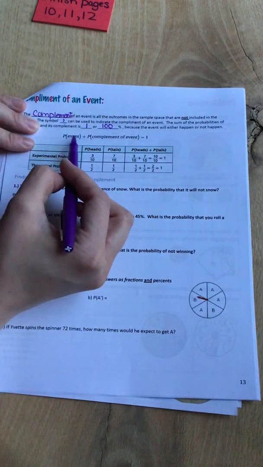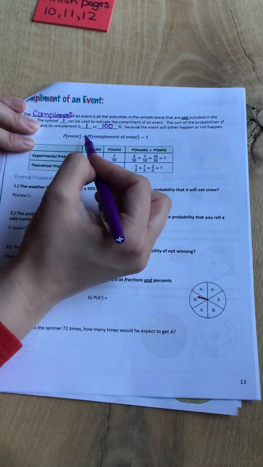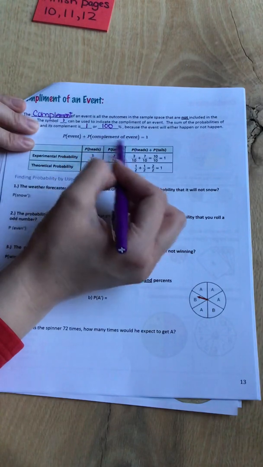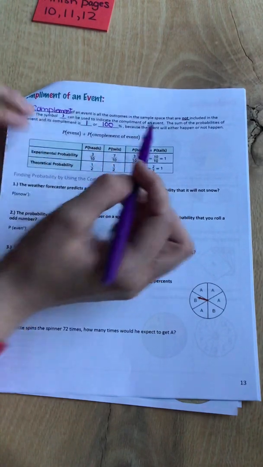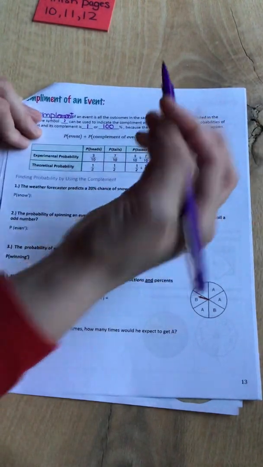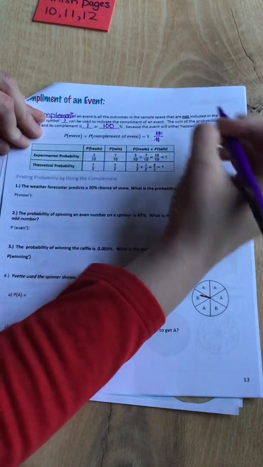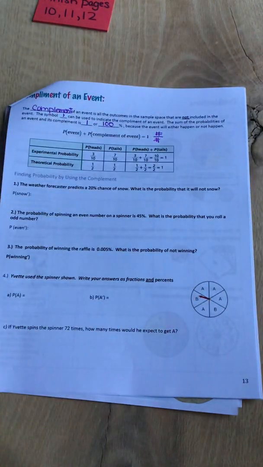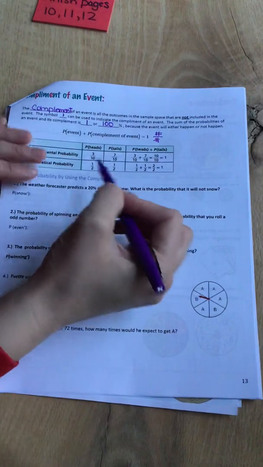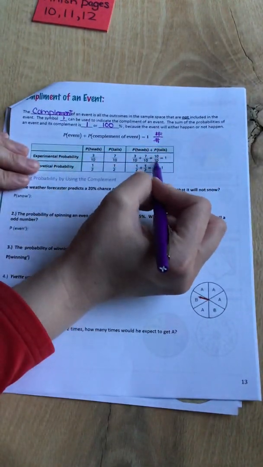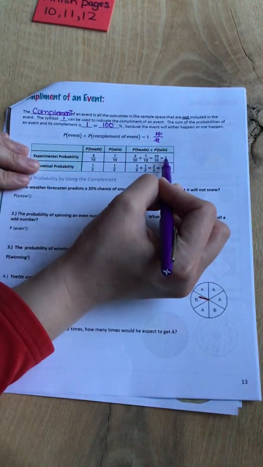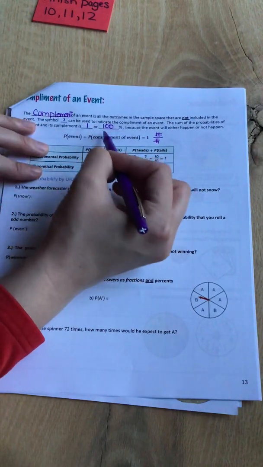So the probability of the event plus the probability of the complement of the event is equal to 1. It completes it, right? Whatever is equal to 1, the top of the fraction is equal to the bottom, right? 9 over 9, 6 over 6, 3 over 3. The numerator and the denominator are equal. So that's what we're looking for here, a fraction that equals 1, or 100%.